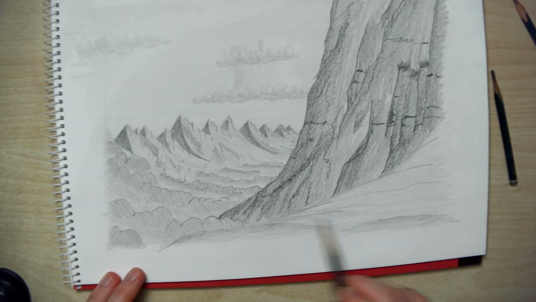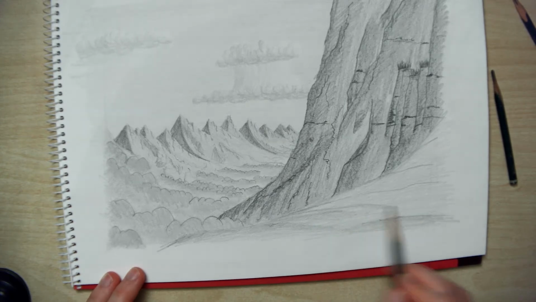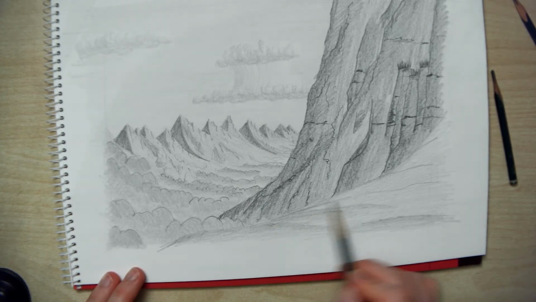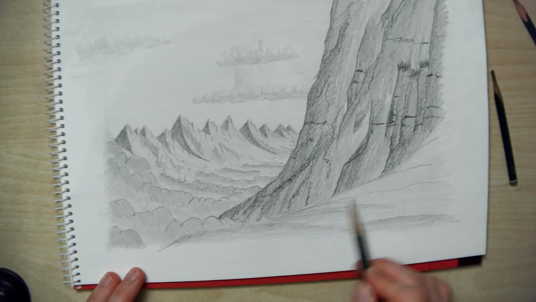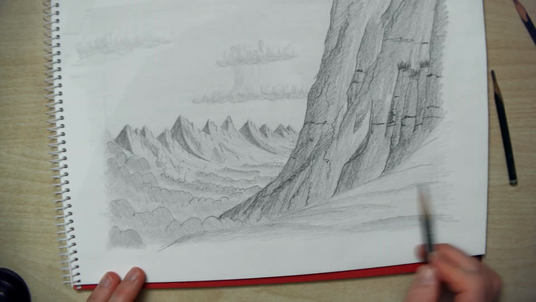Right here. Up there. Those two are really close together. This one in here, and this one that goes out here.